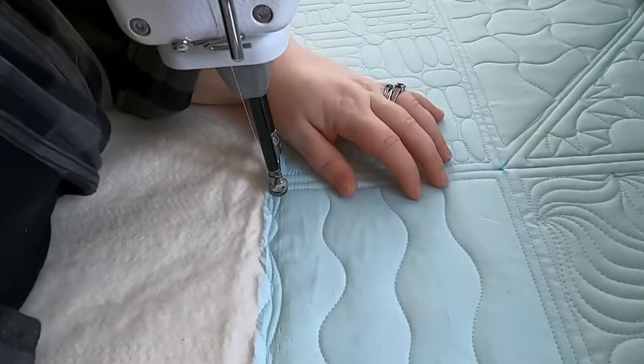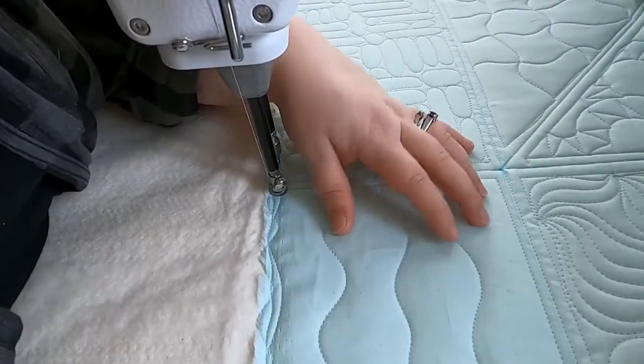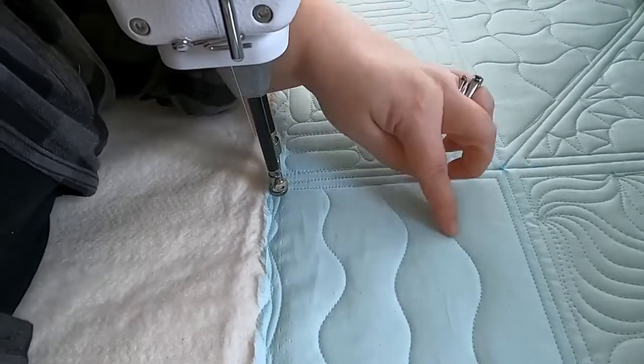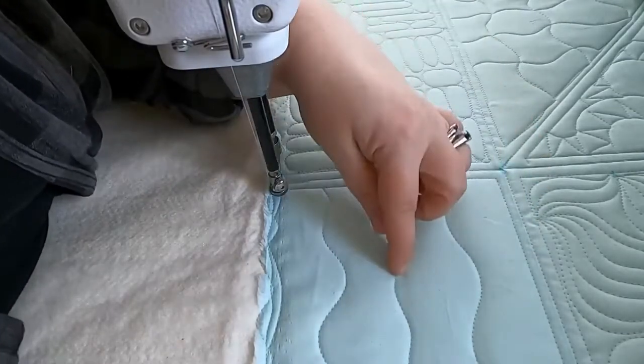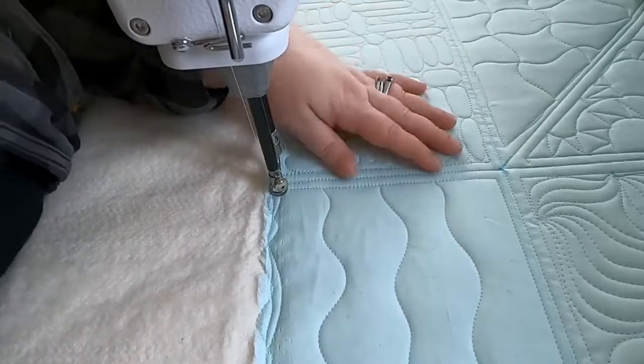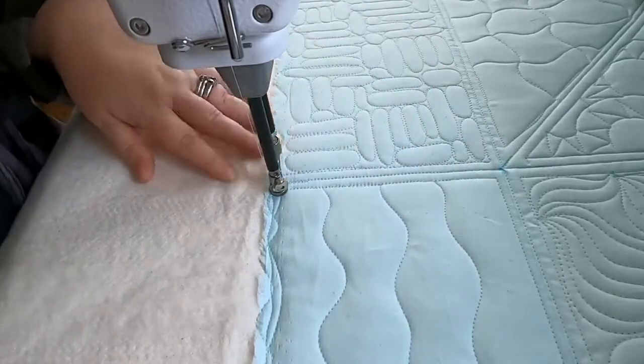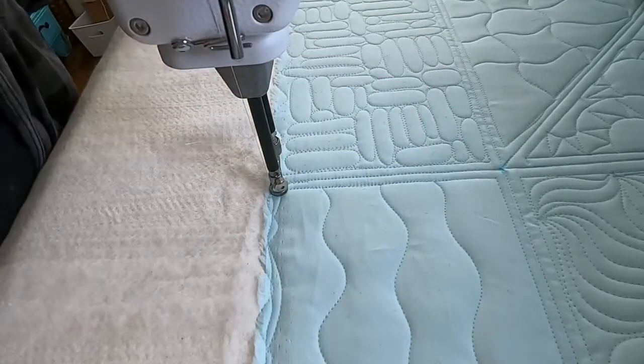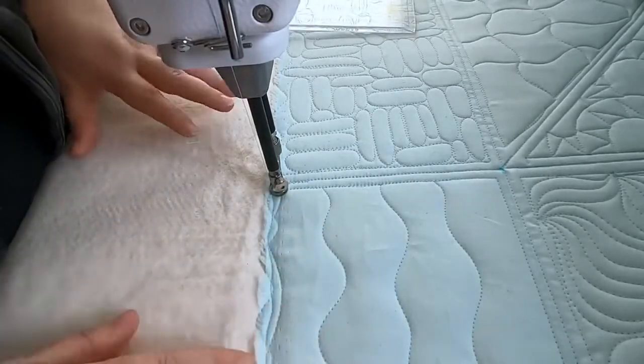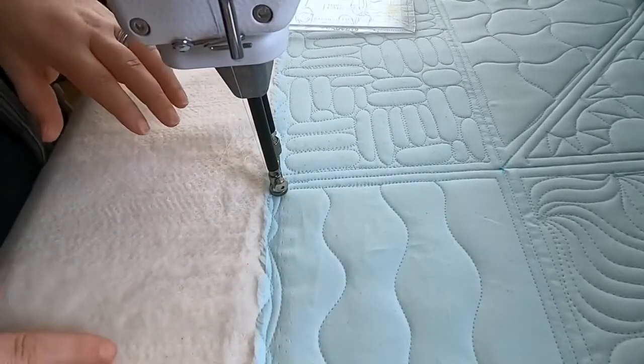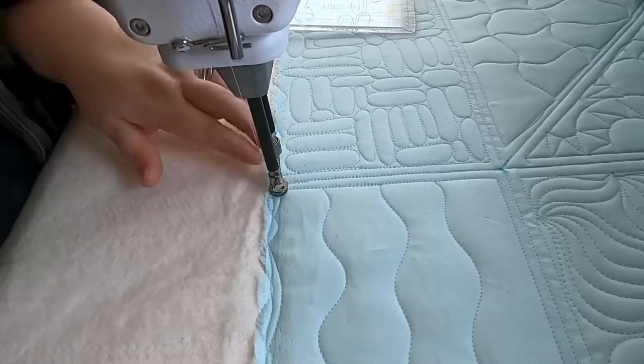Now, you could certainly quilt all these lines first, or you could quilt one line, do our little filler, and then quilt the next line and do our filler. However you feel most comfortable quilting this design, it's up to you. So I just went ahead and established this so that I could do the filler all at once.